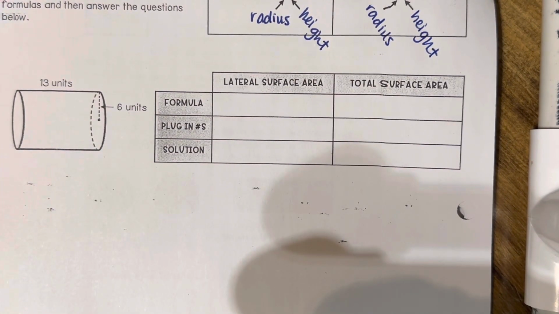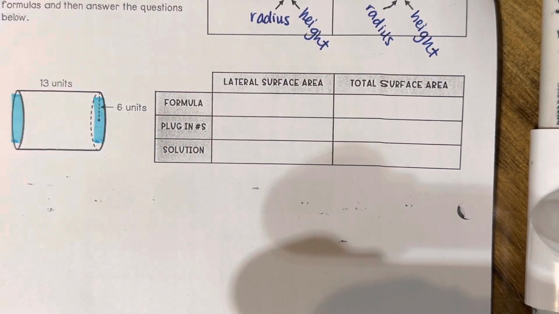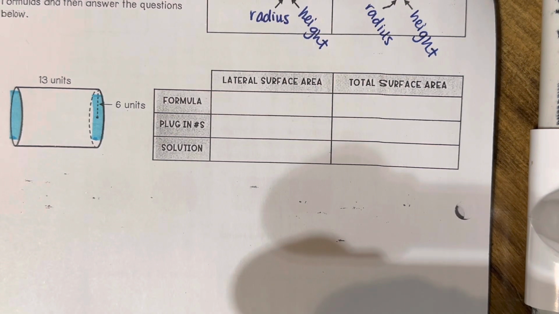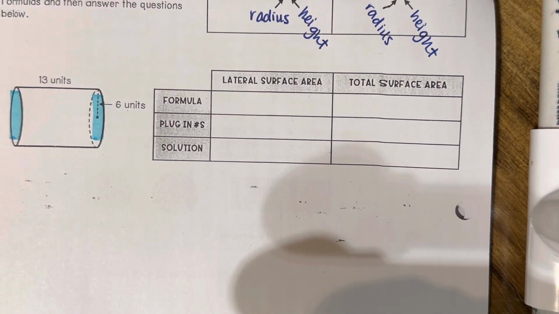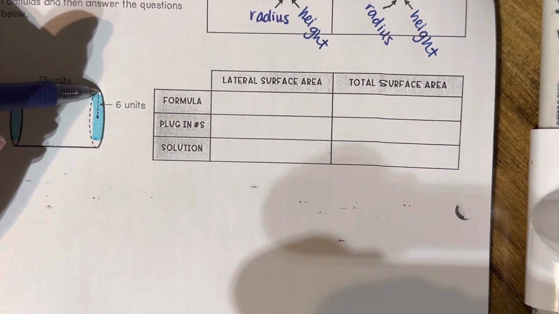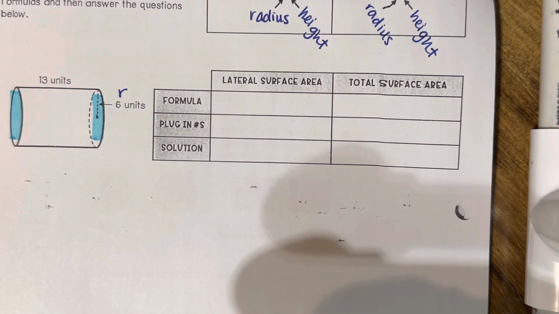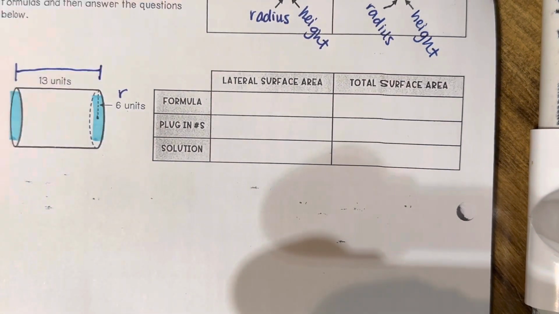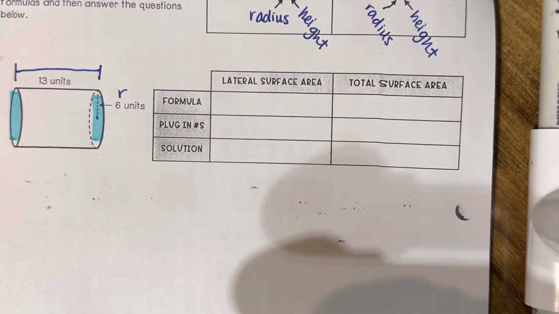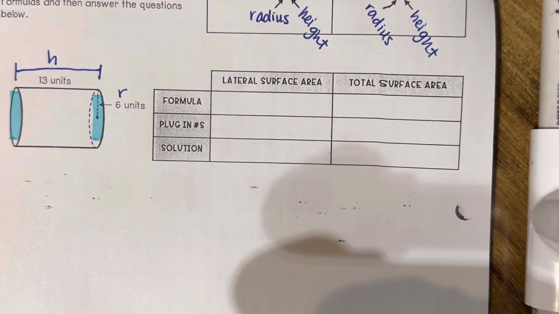So here's my cylinder. My base is the circle. I have two bases, right? Let's identify the parts of the cylinder. So my radius is halfway across my circular base. Since this is showing halfway across, that means my radius, or my r, is 6 units. My height is always going to be the distance between my two bases. So right here, they've labeled 13, the distance between the two bases. So that means my height is 13.